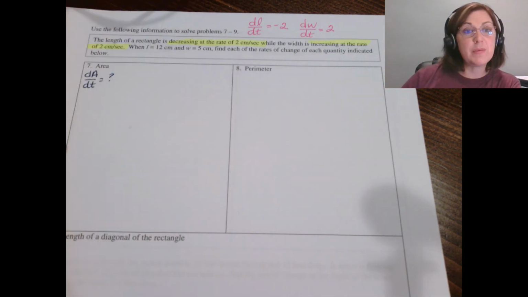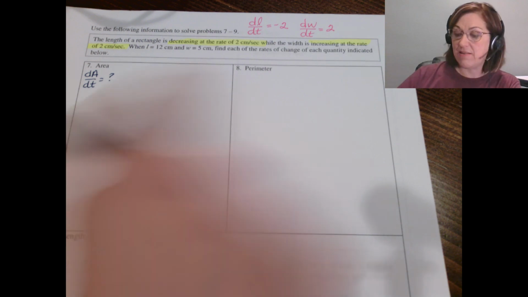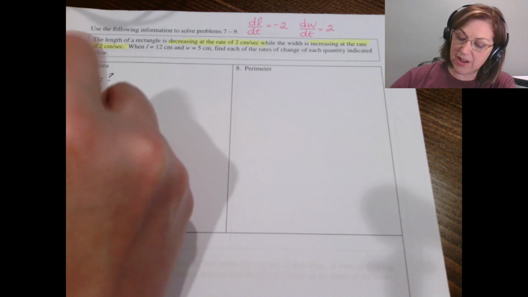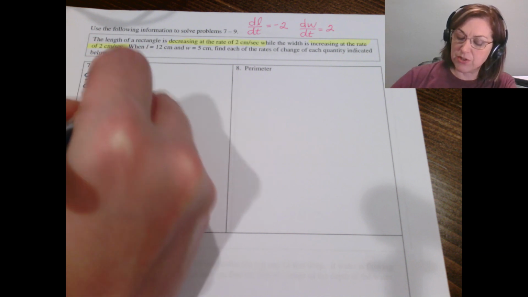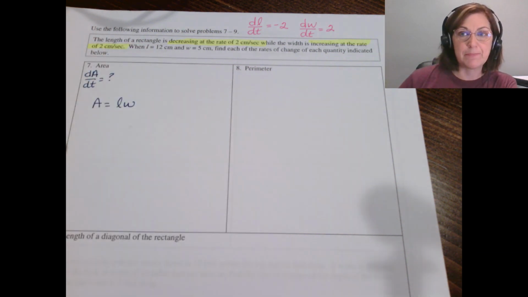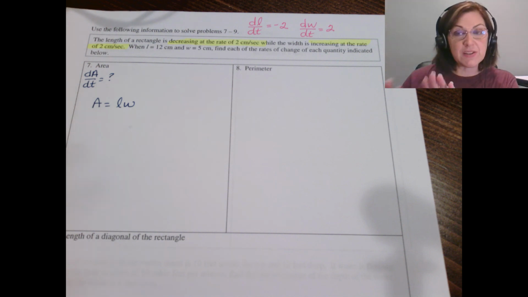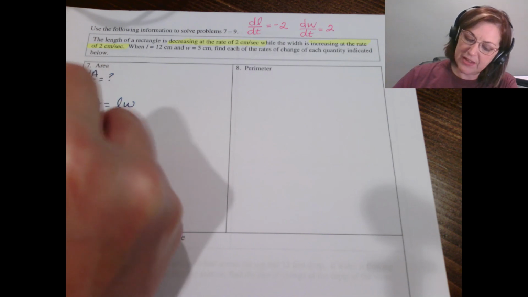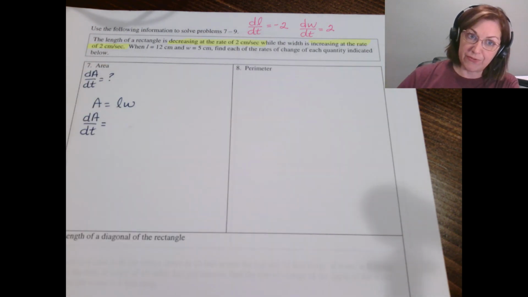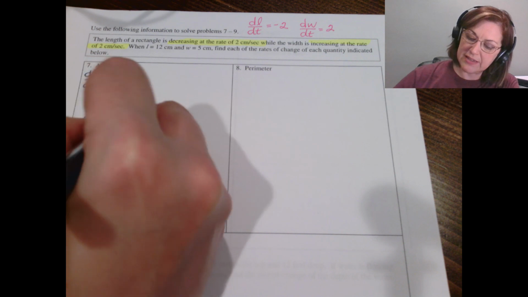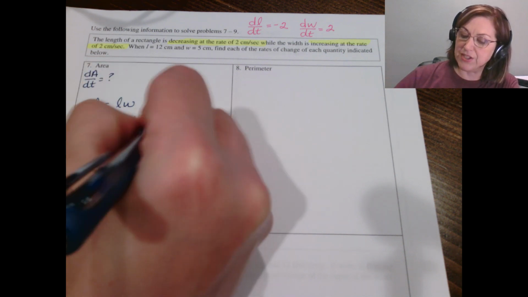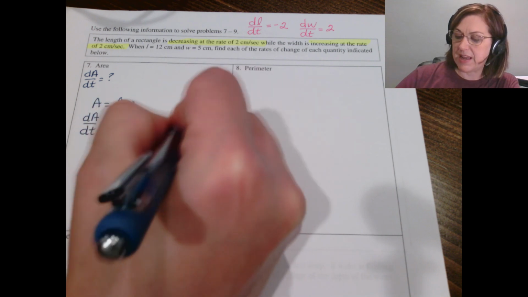So we need a formula that relates A, L, and W. Of course, that would be the area of a rectangle. So area is length times width. Neither one of these are fixed values, so we know we're going to have to do the product rule. That gives me dA/dt equals first, which would be the length, times dW/dt plus W times dL/dt.